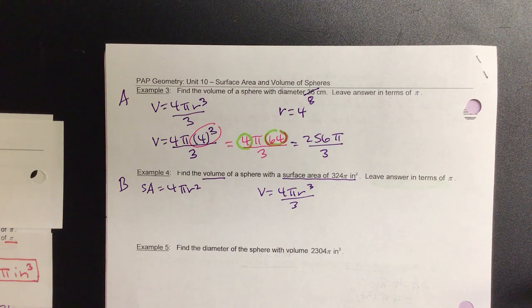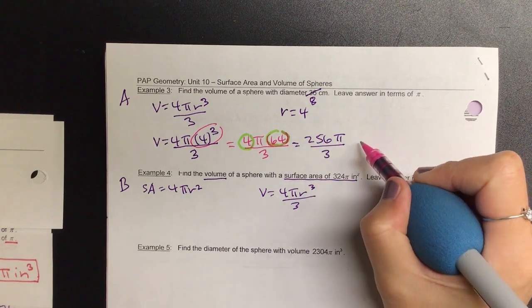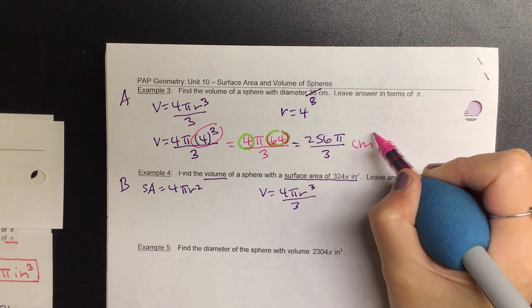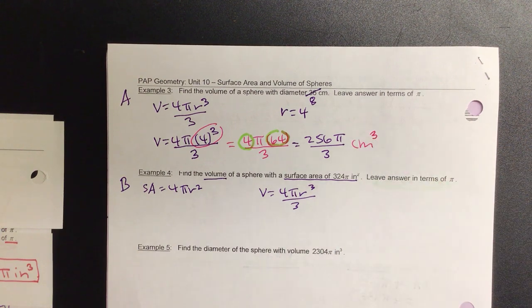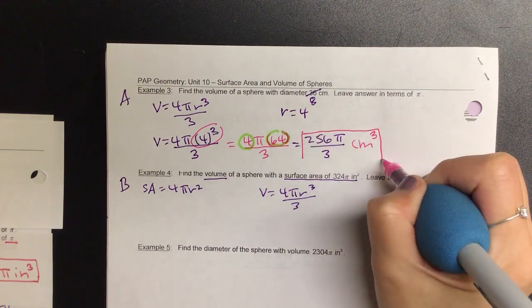A third? If I want to leave it as improper, can I just leave it like this? Yeah, you're right. So it'll be centimeters cubed. 256 thirds. Is everyone okay with that? If you want to write that into a mixed fraction, go for it, but this is perfectly fine.